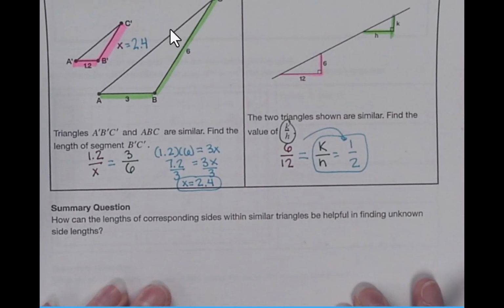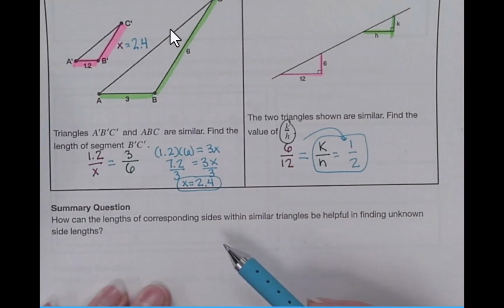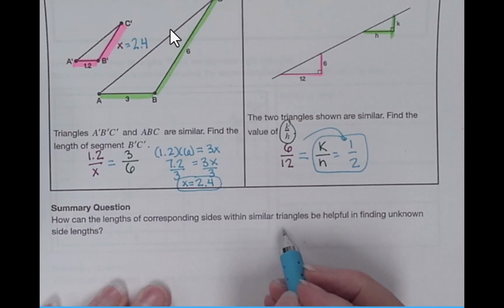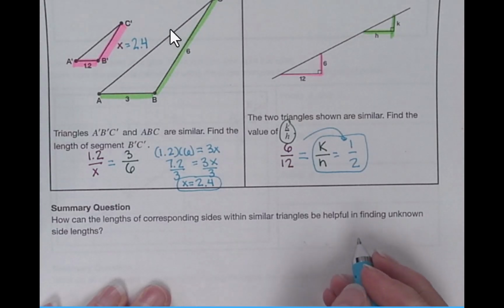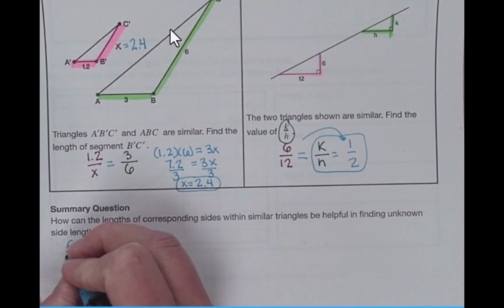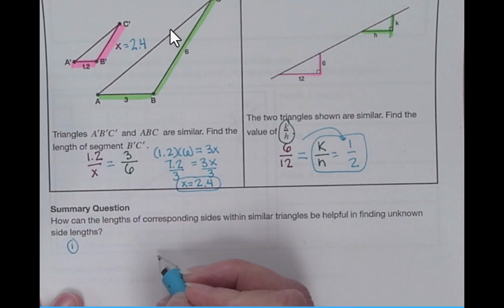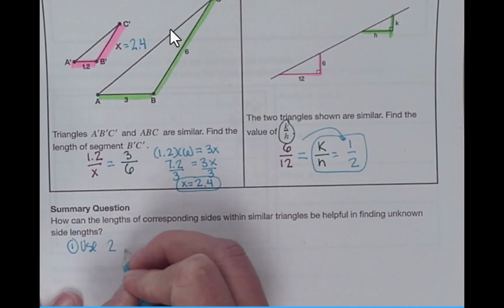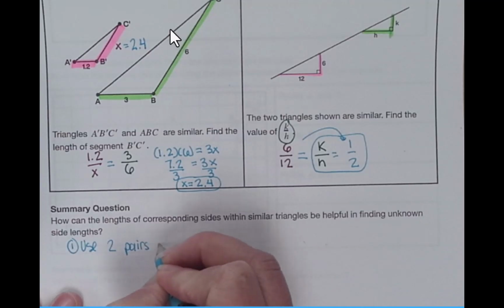So just to wrap up, how can the lengths of corresponding sides within similar triangles be helpful in finding unknown side lengths? Well, we can use two pairs of corresponding sides to write a proportion.